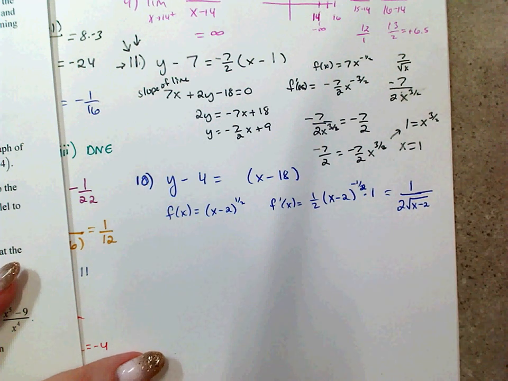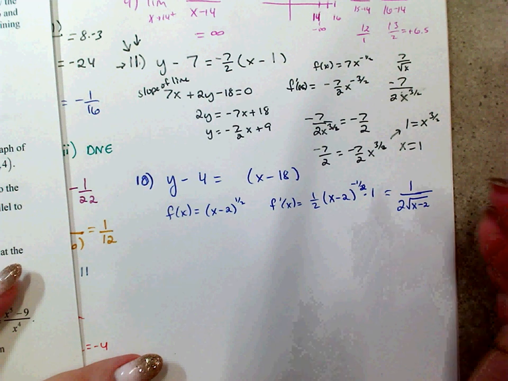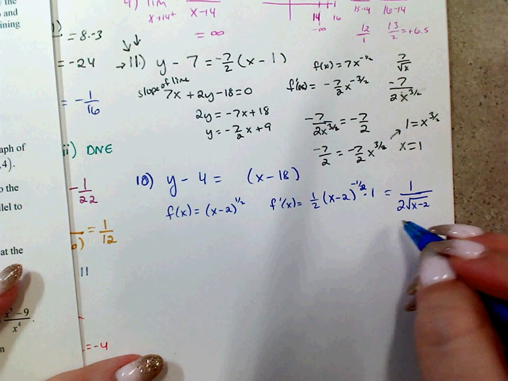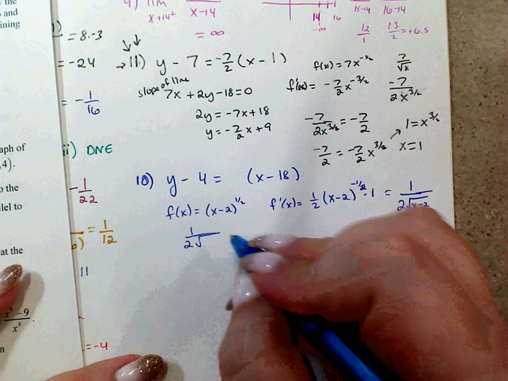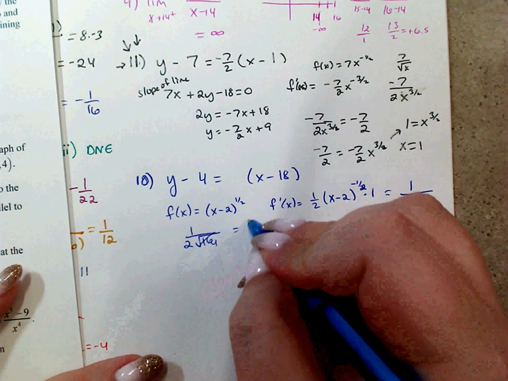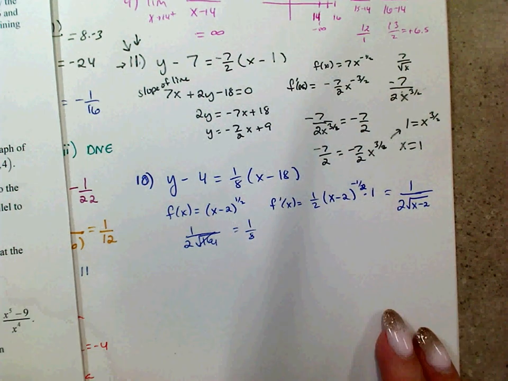So if I'm trying to find the derivative at the point 18,4, this is only in terms of x, so I'm just going to plug in 18. So I've got 1 over 2 square roots of 18 minus 2, which is 16. That's 4. So the slope is 1/8. So there's my tangent line.